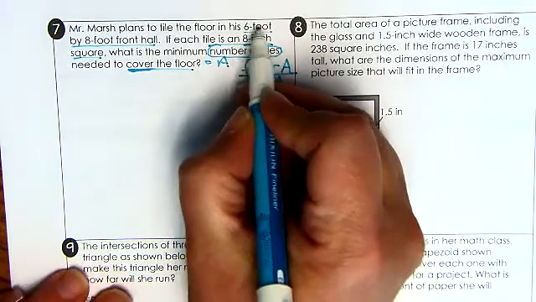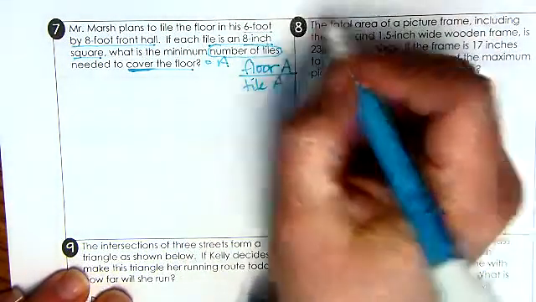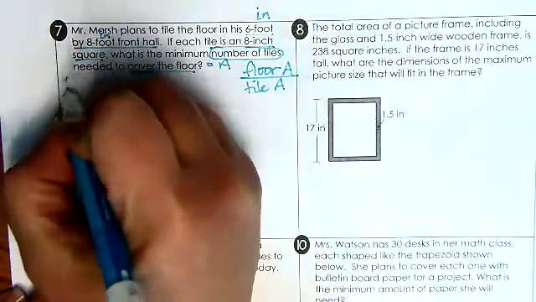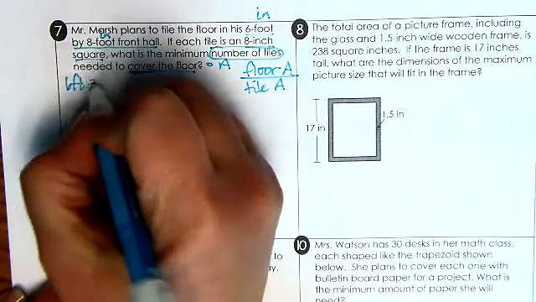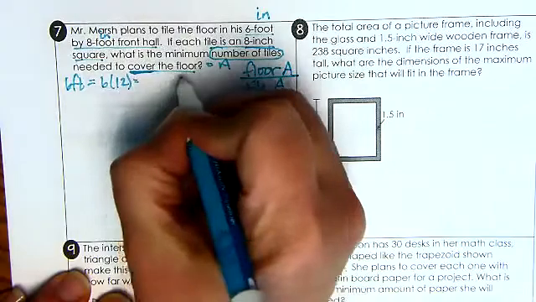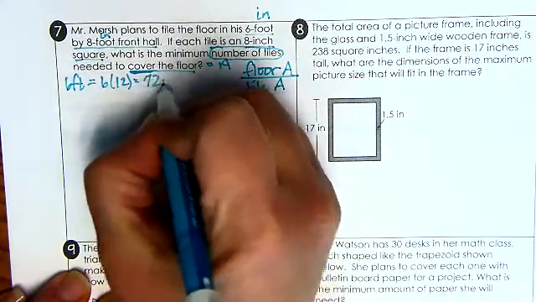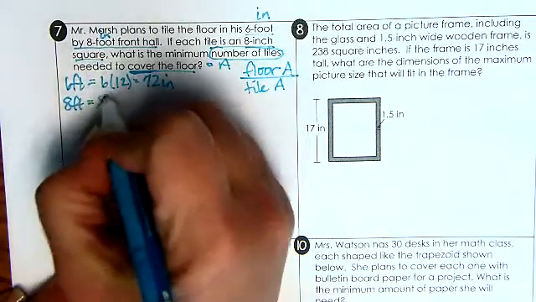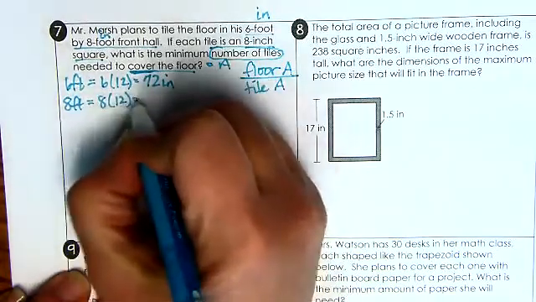So I'm going to change the 6 feet to inches and the 8 feet to inches. So 6 feet, I multiply, so I'm doing 6 times 12, which is going to give me 72 inches, and then I'm doing 8 feet, so I'm doing 8 times 12, which gives me 96 inches.